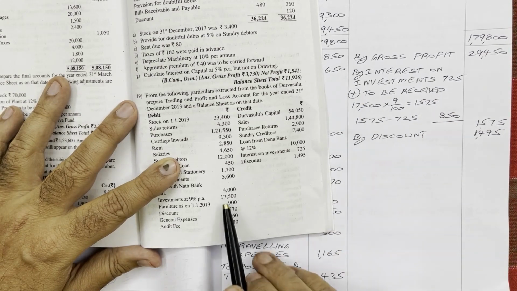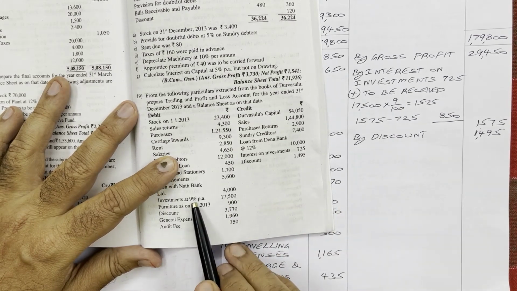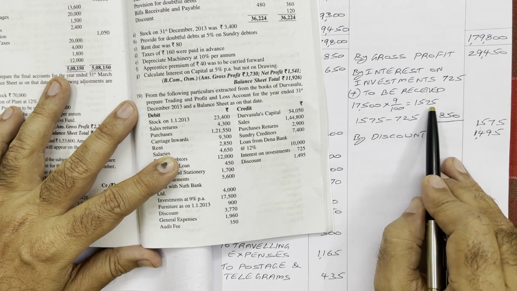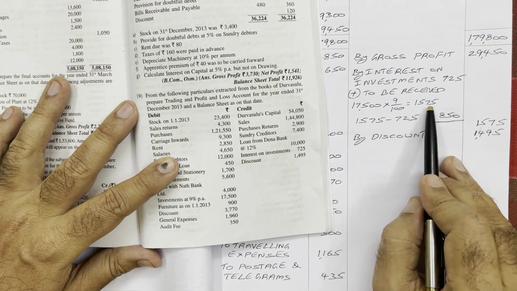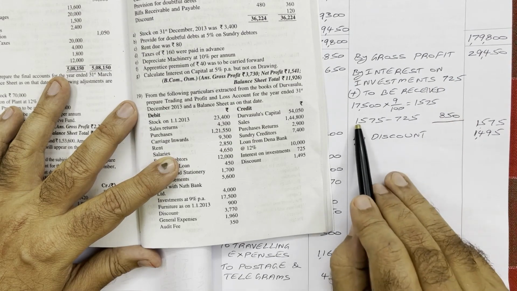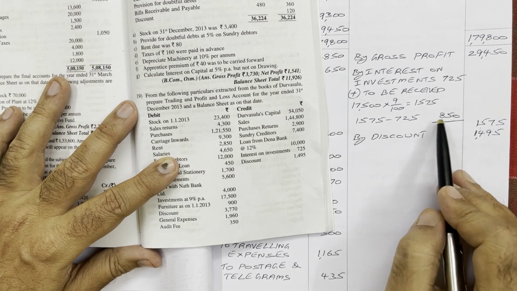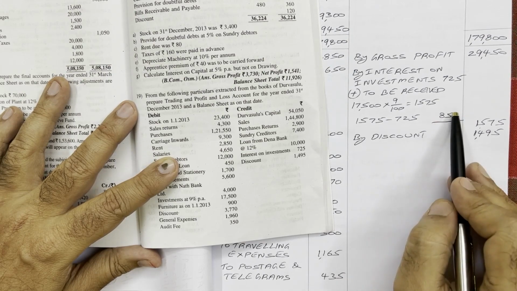Investments value into rate of interest 9% is equal to 1,575. 1,575 should come, but 725 came. So 1,575 minus 725, the remaining amount 850 we have to receive.